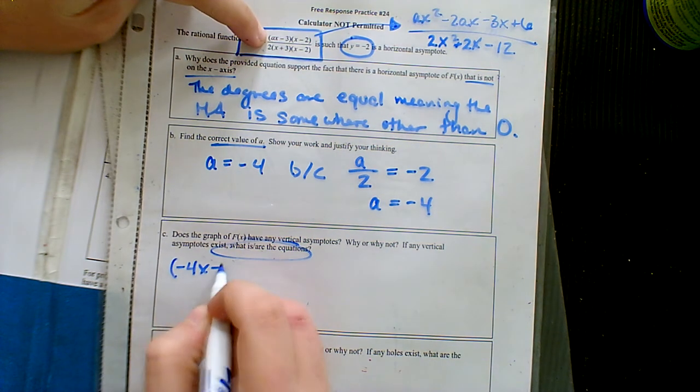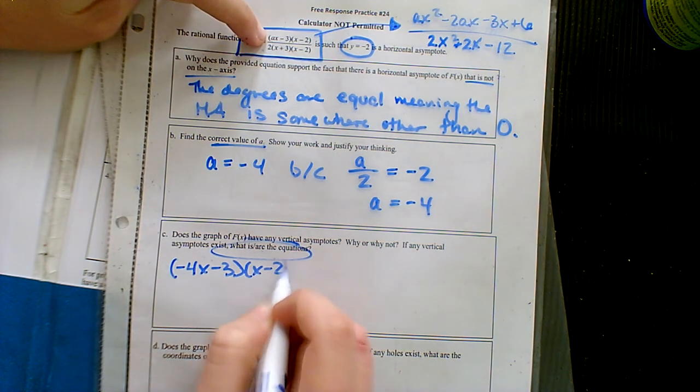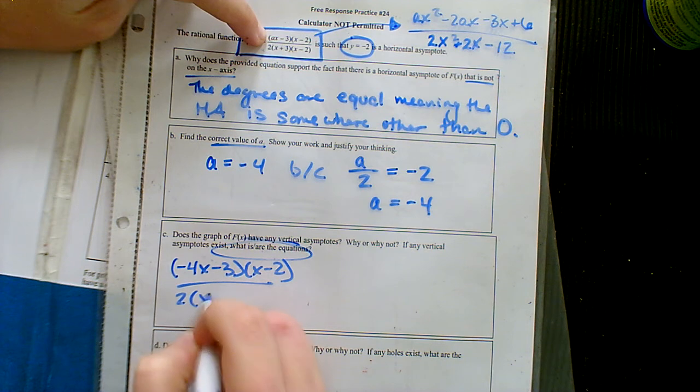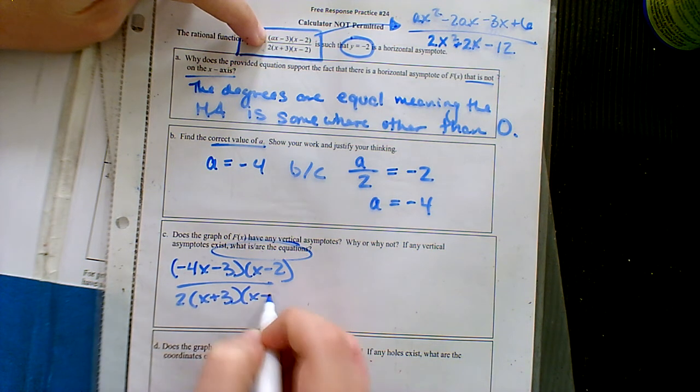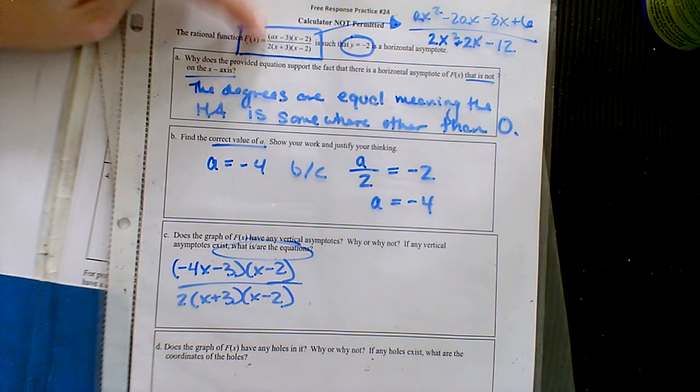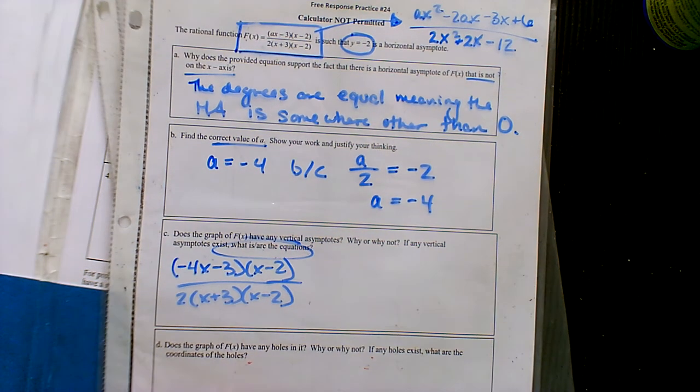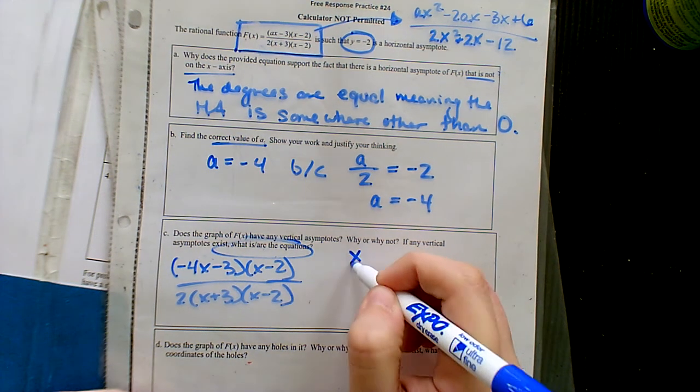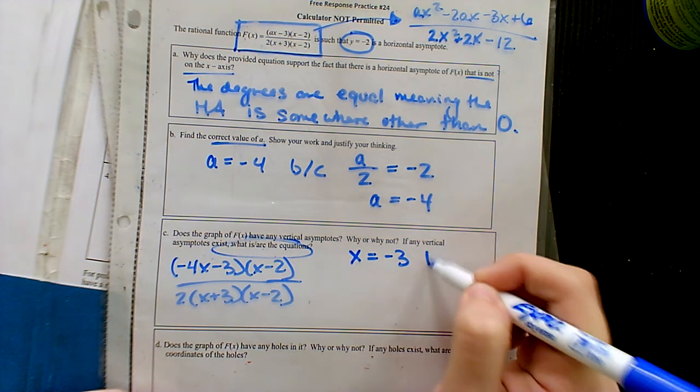That might help. Can we identify a vertical asymptote somewhere? What do you think, Blair? X minus, -3. Why?